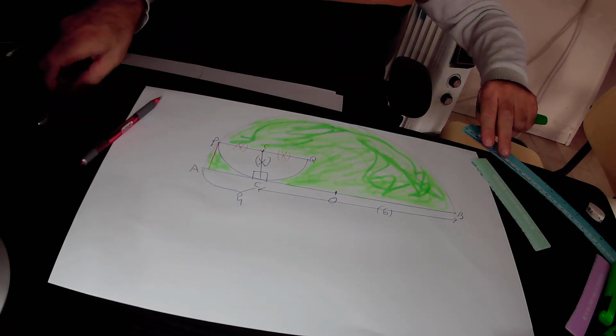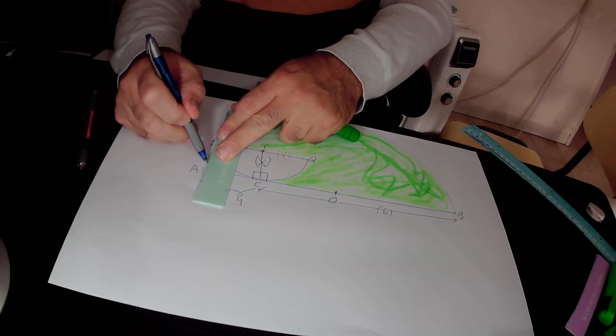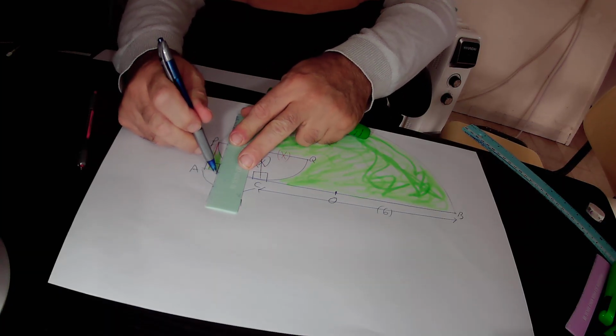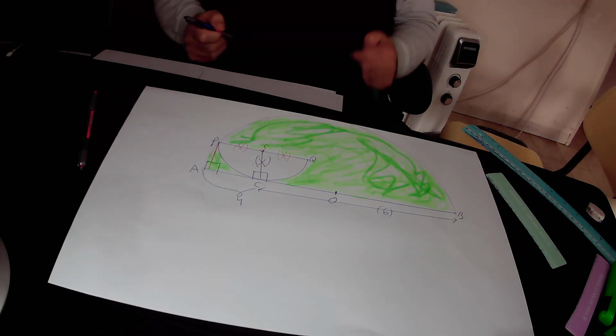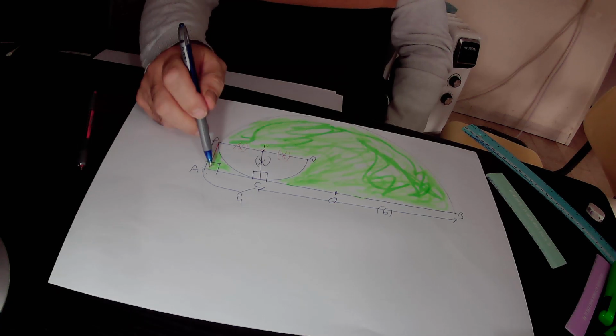So this angle equals 90 degrees, and this angle also equals 90 degrees according to our construction. We will define the touching point of the perpendicular from point P and AB as point M.